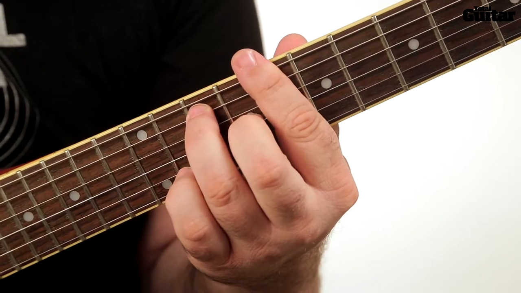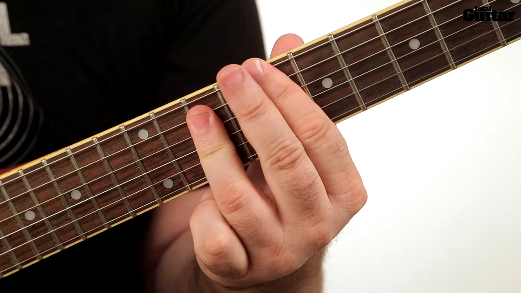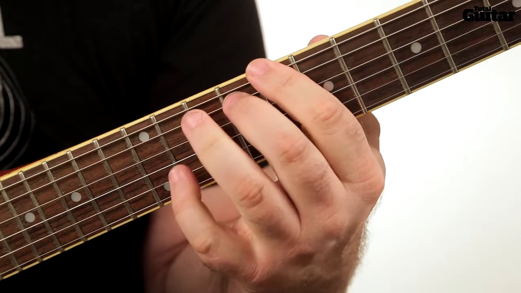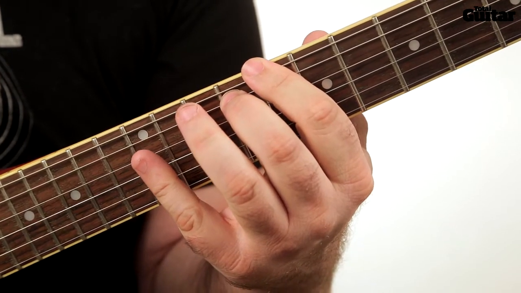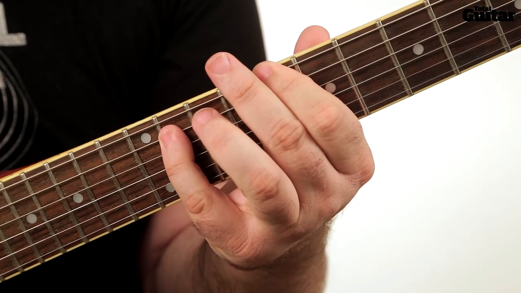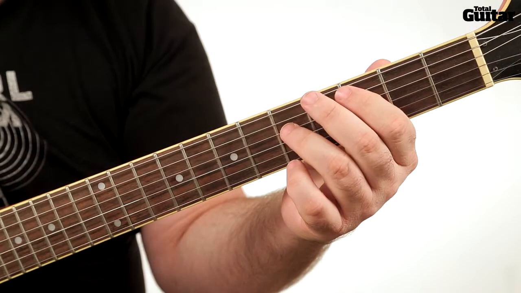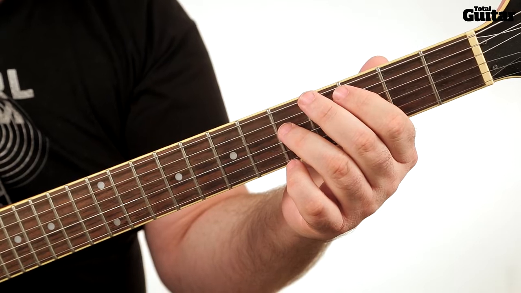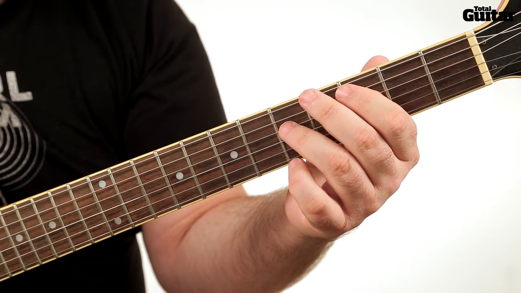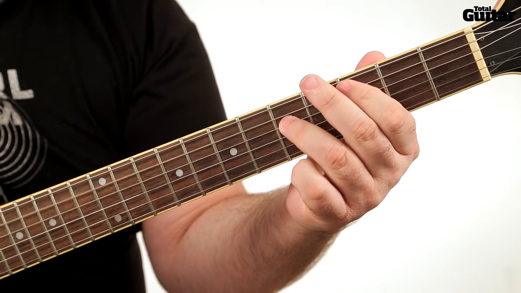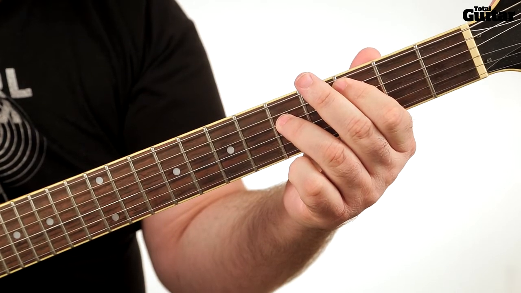C7, C sus4, C5 dim, and C5 aug. A quick word about diminished and augmented power chords. This is a basic power chord shape. You should already know this from the lower grades.